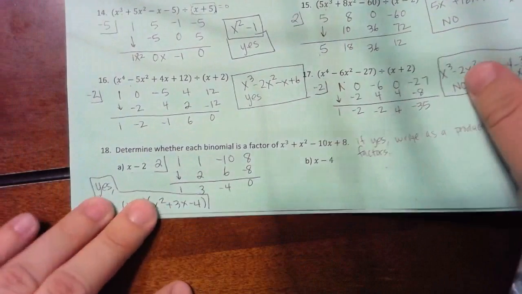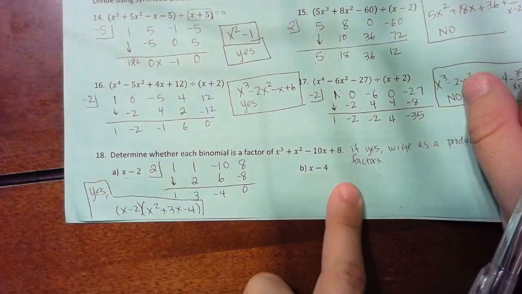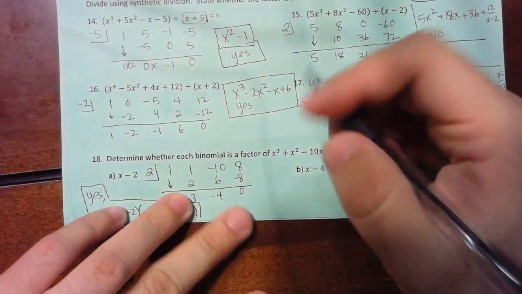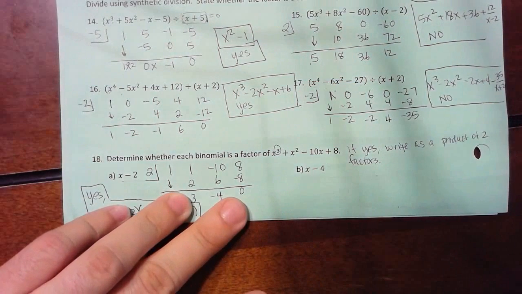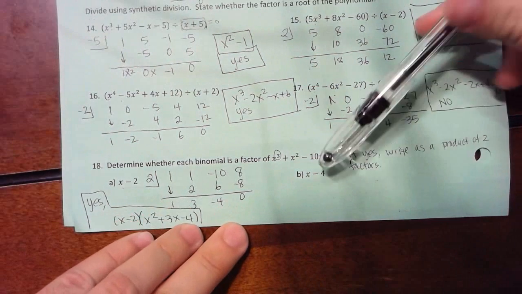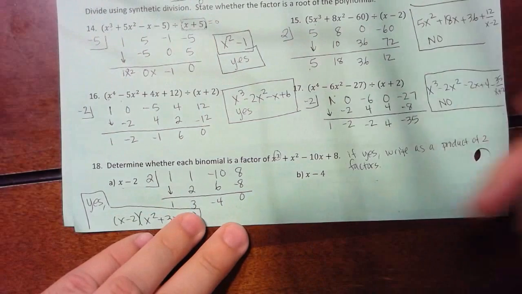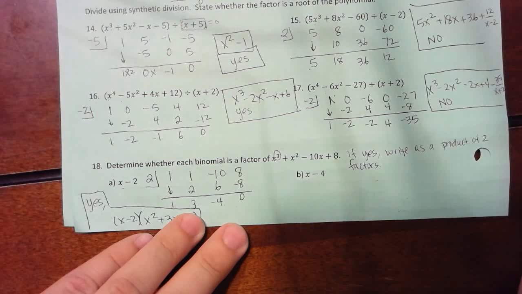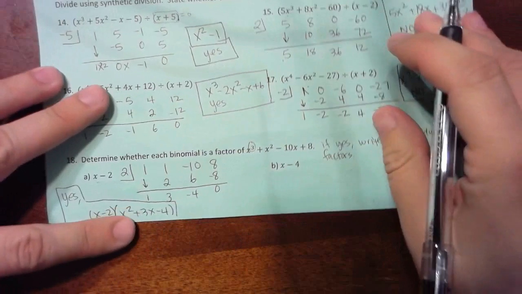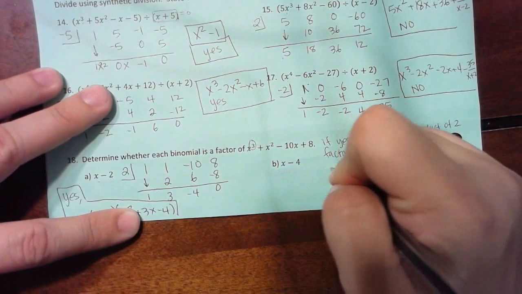Okay, now somebody earlier said, well, this one works, which means this one can't, which isn't true. This polynomial has 3 solutions, so there's no reason that x minus 4 or x equals 4 couldn't be one. So we're going to do it again.